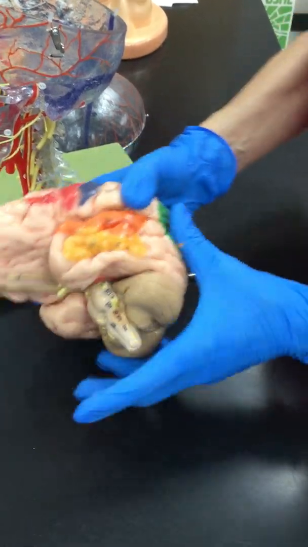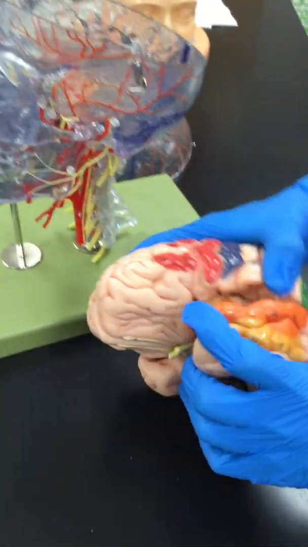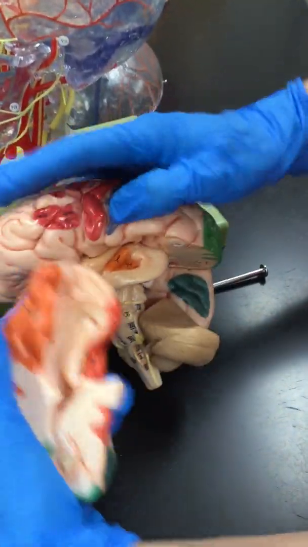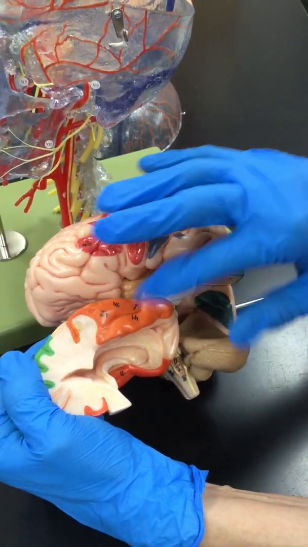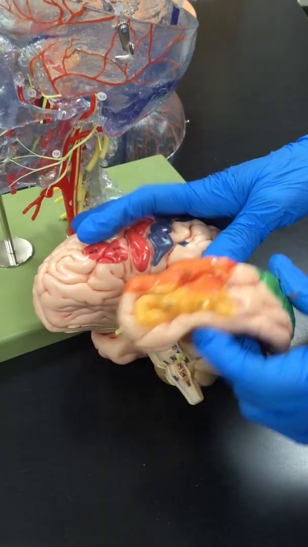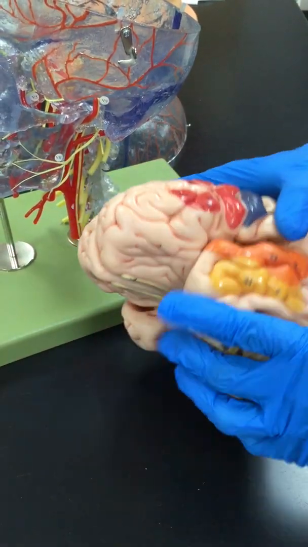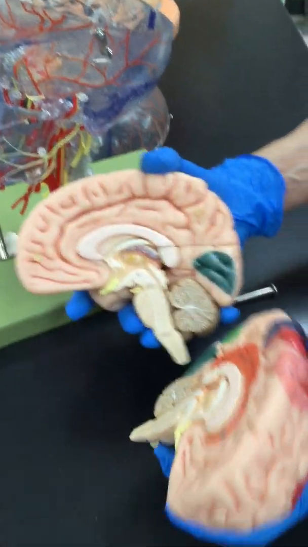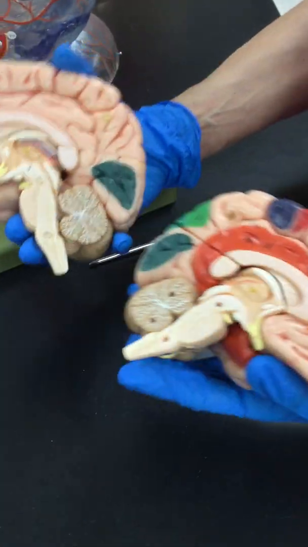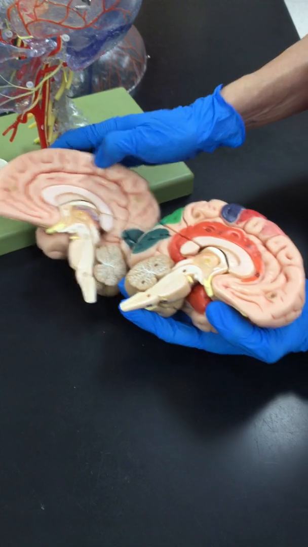If I can detach, hold on. So all of this here, this is primary auditory area. Now, I'm going to separate this into the different hemispheres so you can see more of this primary visual area.